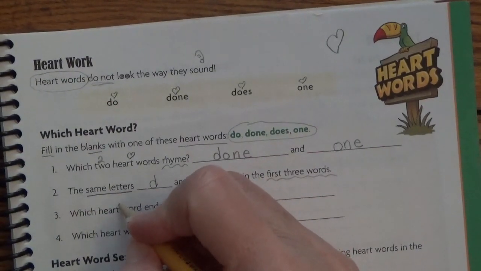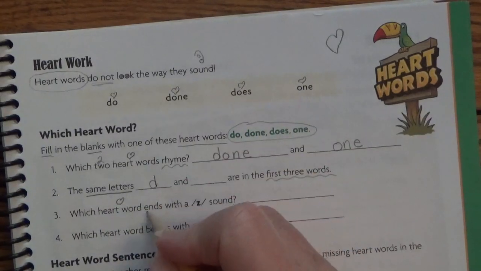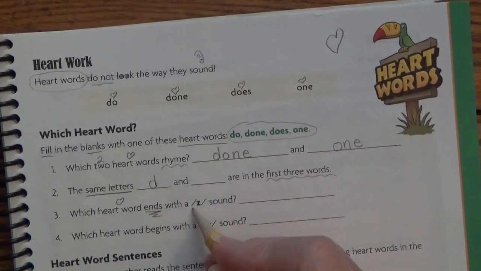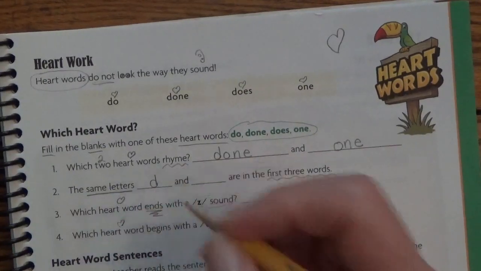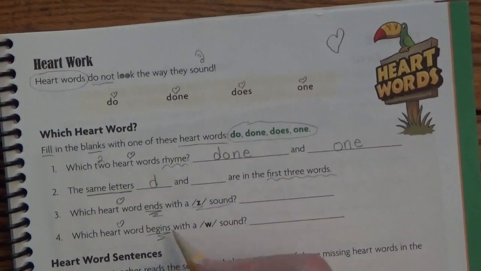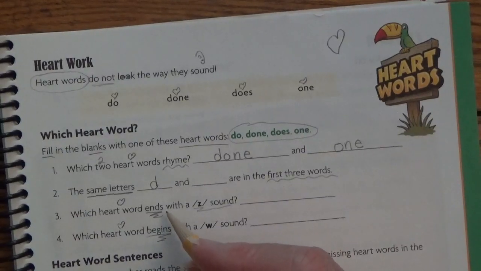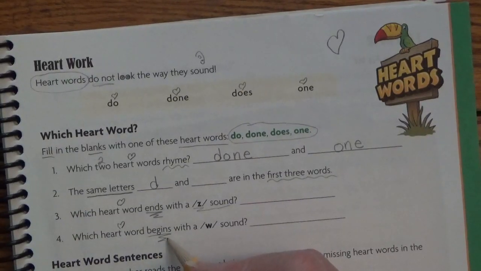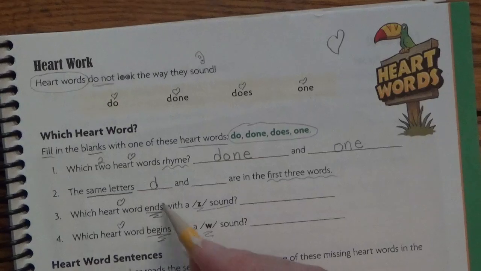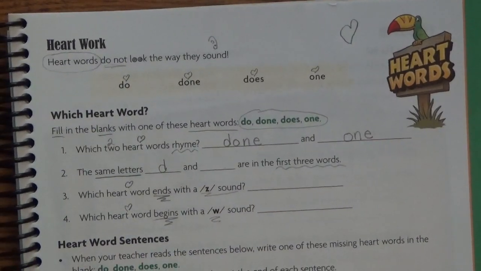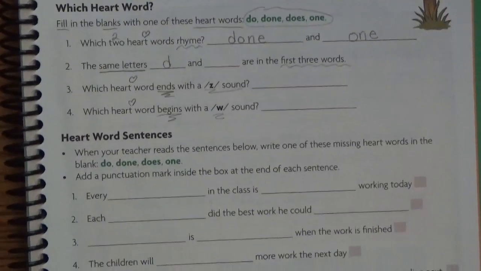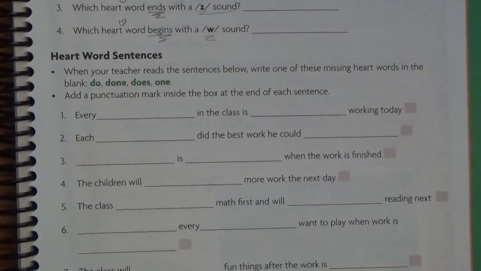You're going to say, okay, which heart word ends? This is the key word. The Z sound. Which heart word begins? Those are your key words. Make sure you're looking carefully. Ends here, begins here. So see how carefully you have to read those directions to know what you're doing. I'm not going to do those for you, but we'll get back together and talk about them the next day.